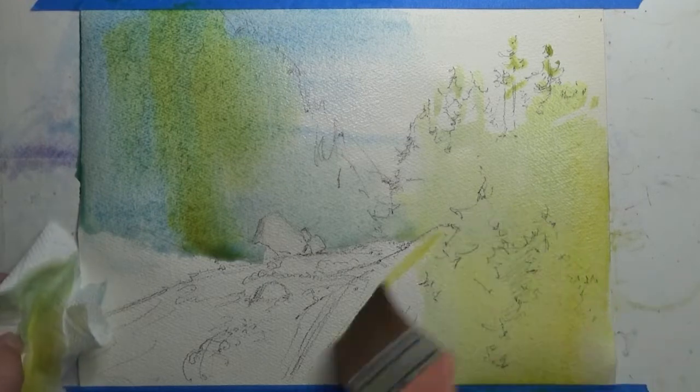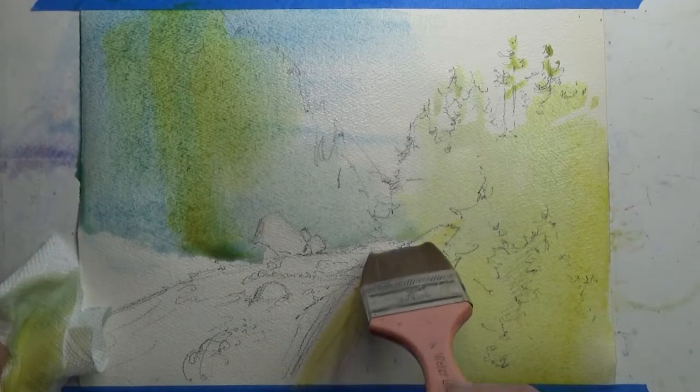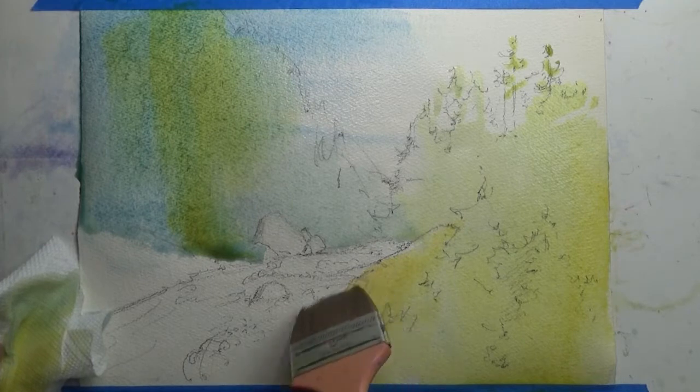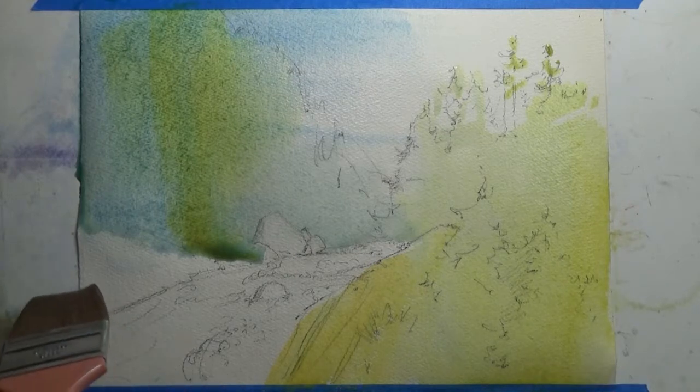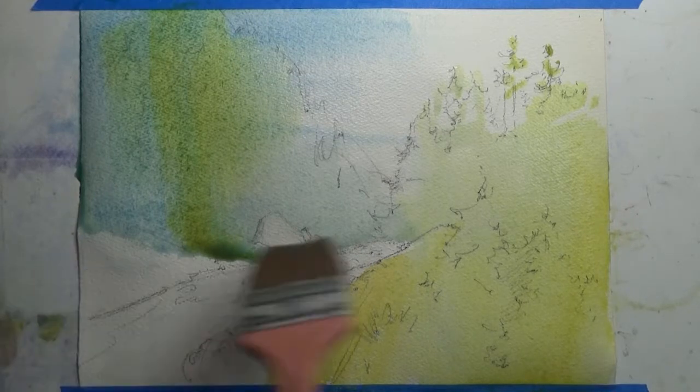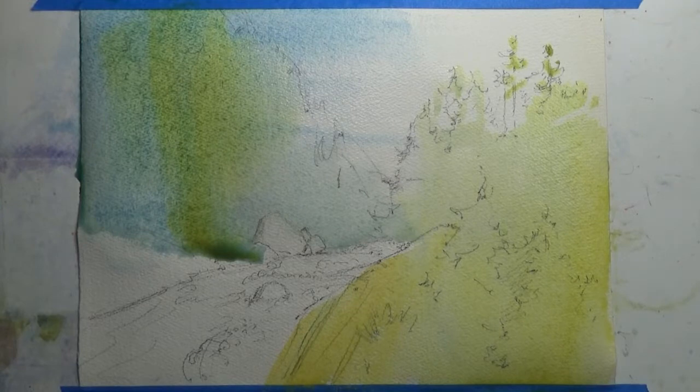So the cooler yellow is going to be put in down in this area here. Cool yellow is my Naples yellow, and in this area I'm going to come over here with a little bit of yellow ochre.